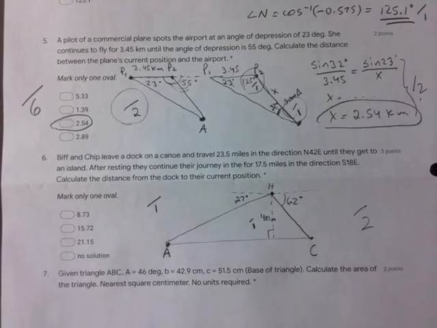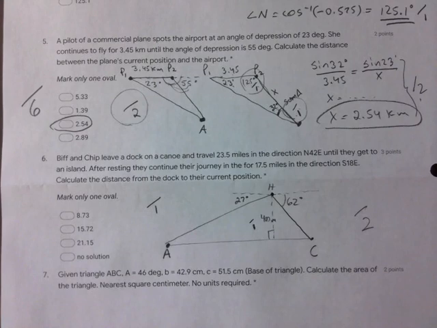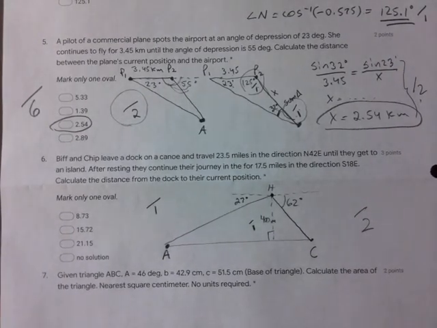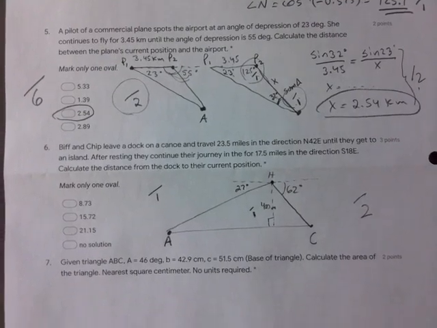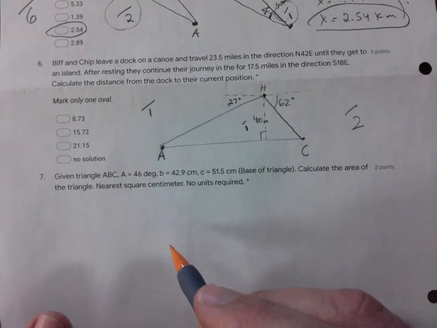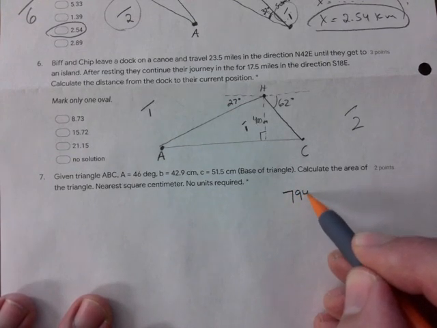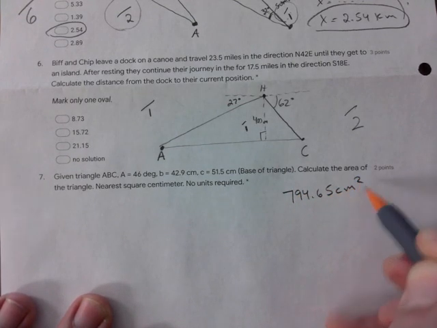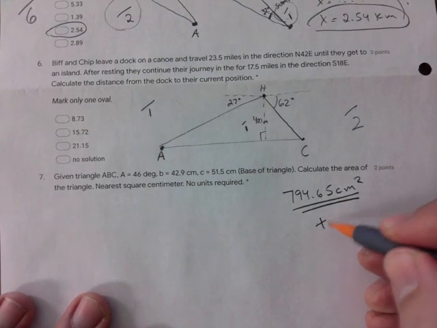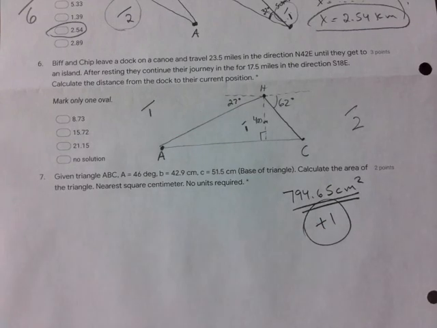If you butchered your diagram, but you have a significant amount of work, including finding one extra angle, I'd go 3 out of 6. Right? Your diagram has to be basically like what I have to get all 6. And then the bonus, if you got this as your area, okay, you're going to get a bonus, a plus 1. But we're not going to count it towards our total, right? Whatever is attributed to this.